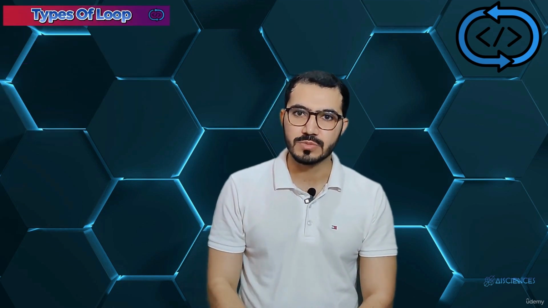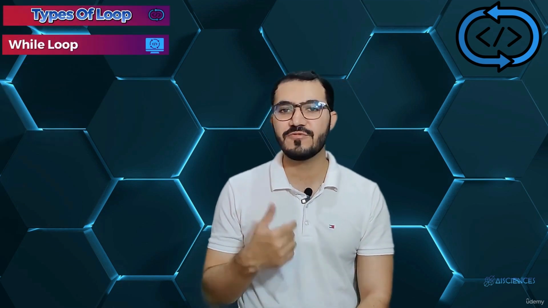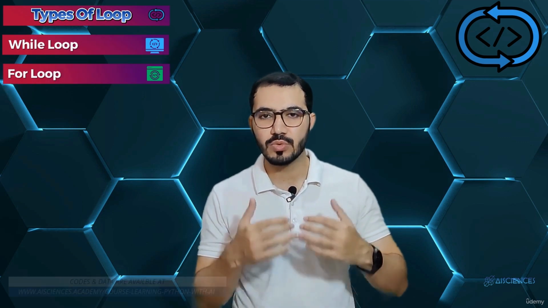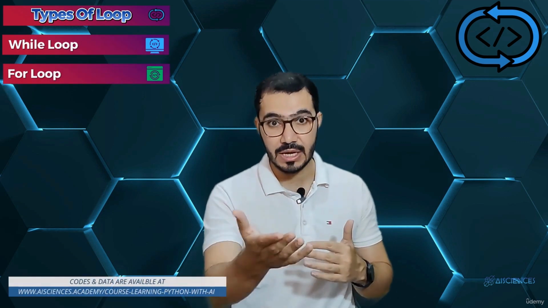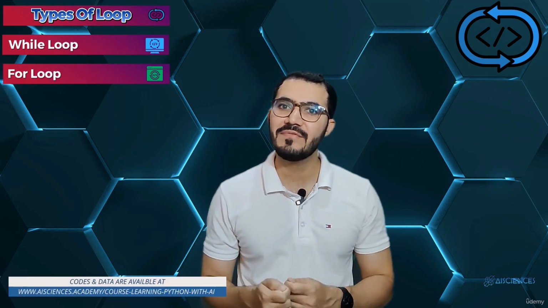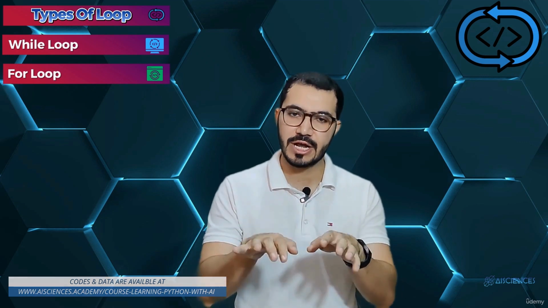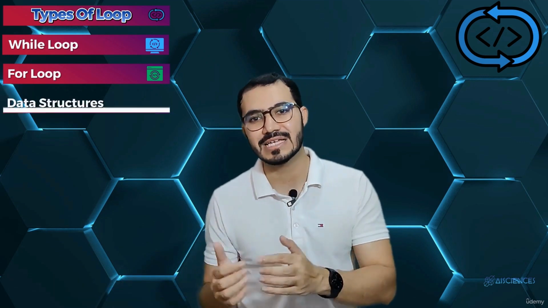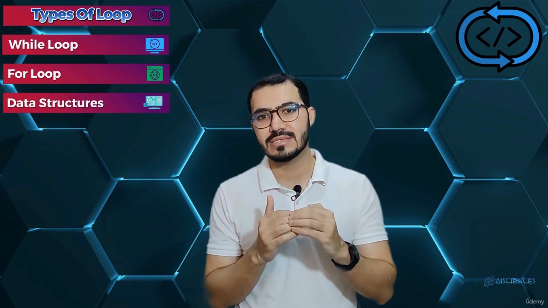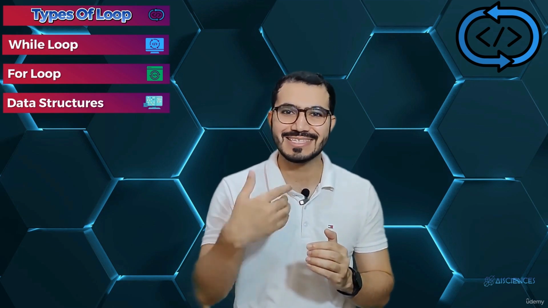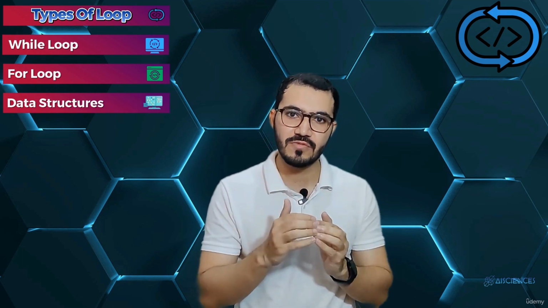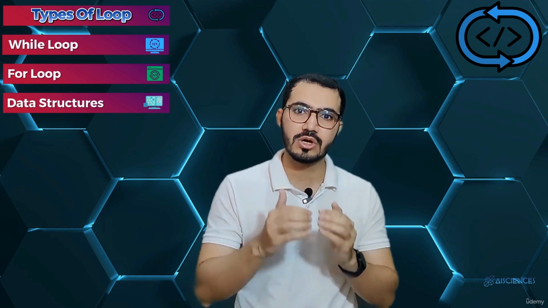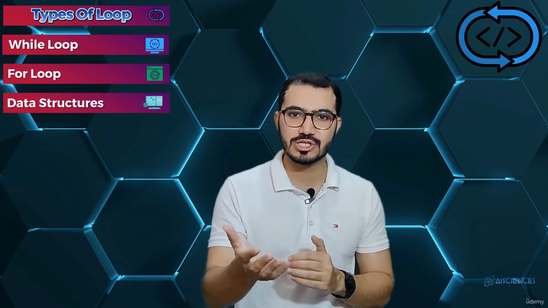There are two types of loops, while loop and for loop. We will learn about while loop in depth right now in upcoming videos, and we will have an introduction to for loop for now. Why? Because for loop is mostly used with data structures, and data structures is something that we are going to learn in the next section. So just having an introduction of for loop in this section and using for loop comprehensively in the next section, that is the plan, right? So let's get started with while loop.